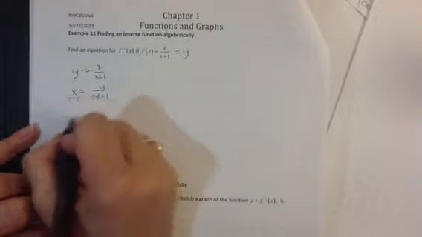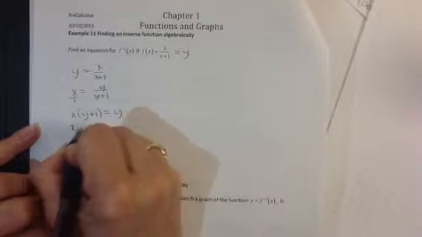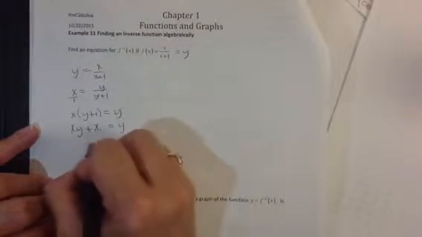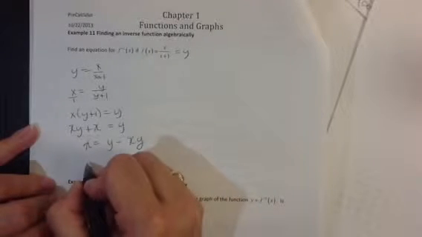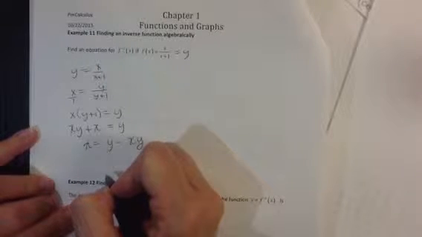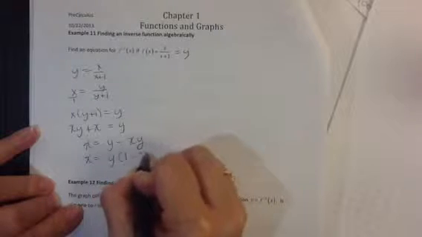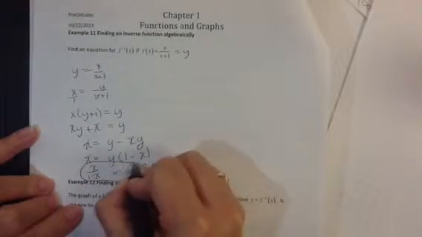Now remember, I could cross multiply. x times (y plus 1) equals y. xy plus x equals y. I can say x equals y minus xy. And then this is the step a lot of students forget. I am going to factor out the y, y times (1 minus x), and then I'm going to solve for y. So that is now my inverse function.